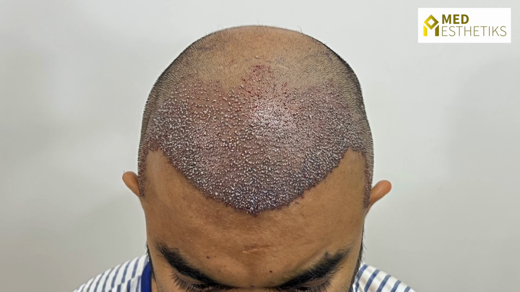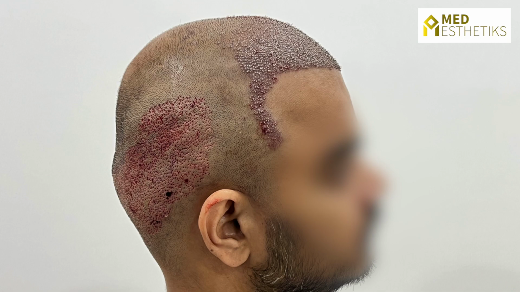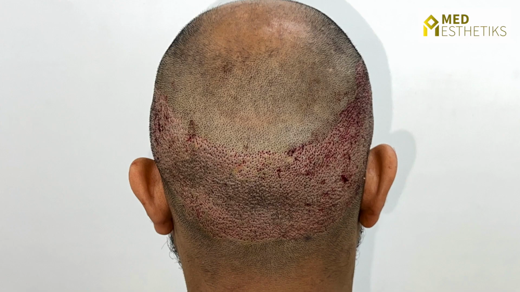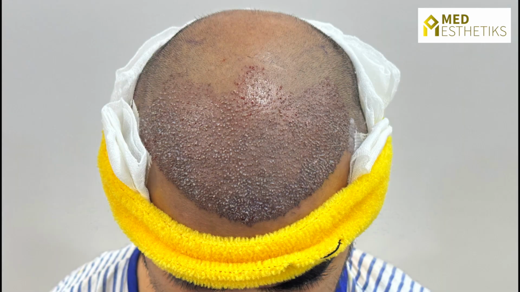Here you can see the complete result after the hair transplant. These are the front and the side profiles of the patient, and also the donor area of the patient. And once the dressing is done, we put a headband across the forehead so that no swelling comes onto the face.